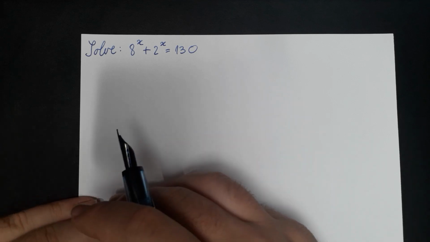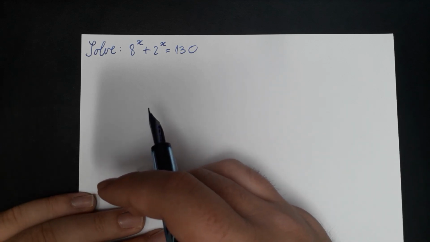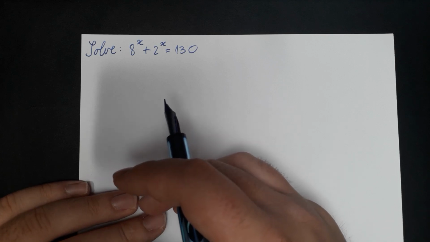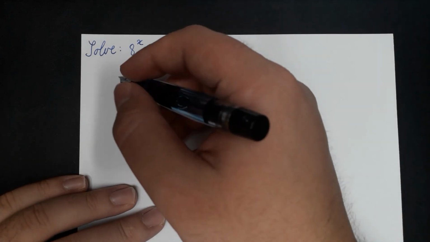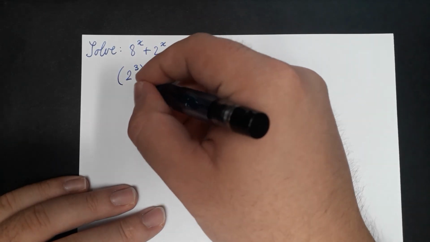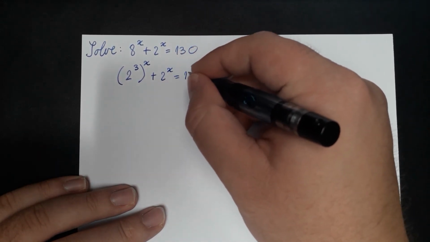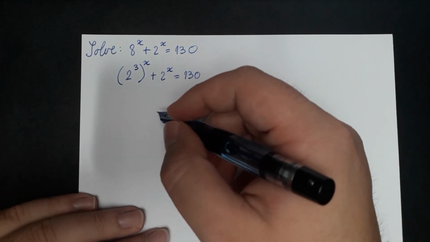So our problem for today is to solve the equation 8 to the power x plus 2 to the power x is equal to 130. Well, we immediately see that we can write 8 as 2 cubed, and then the equation is 2 cubed to the power x plus 2 to the power x is equal to 130.